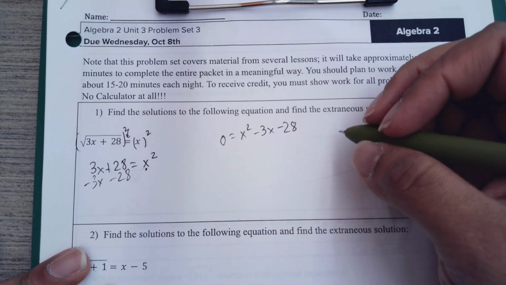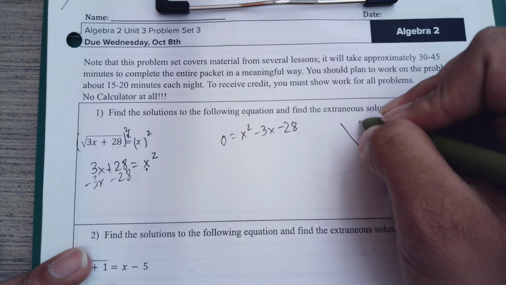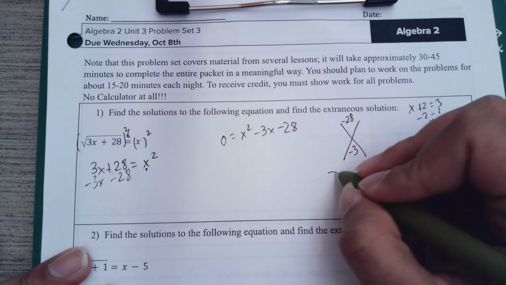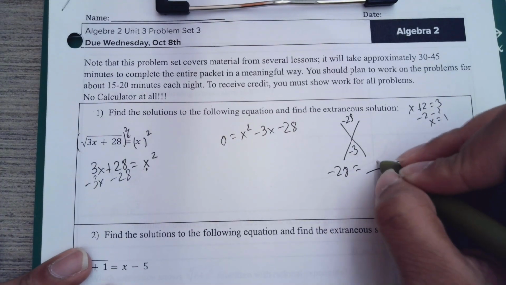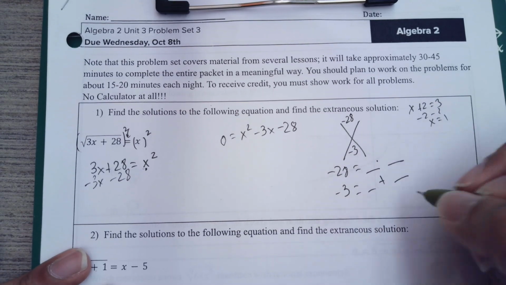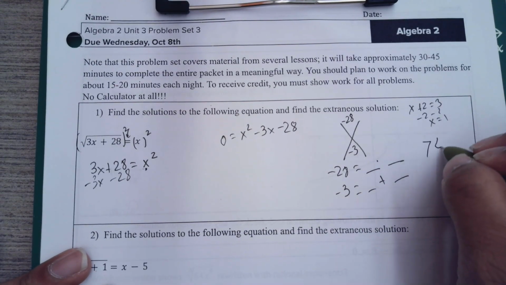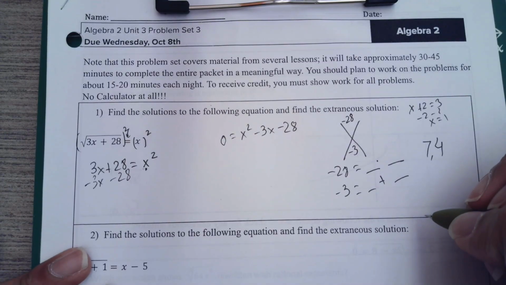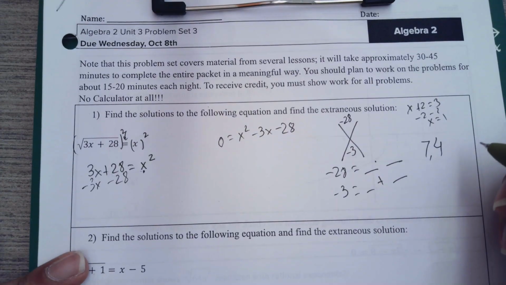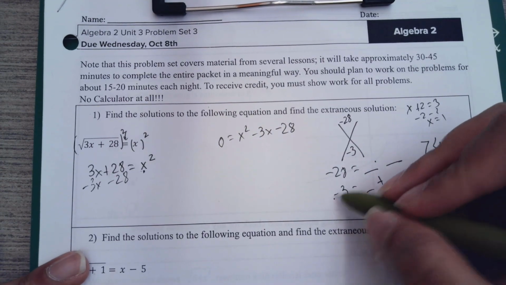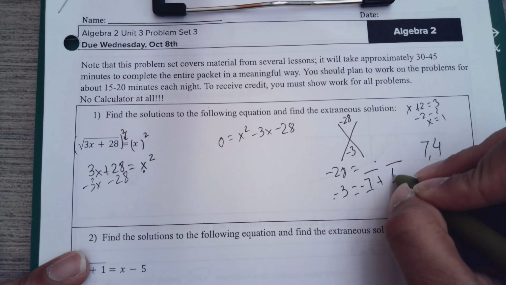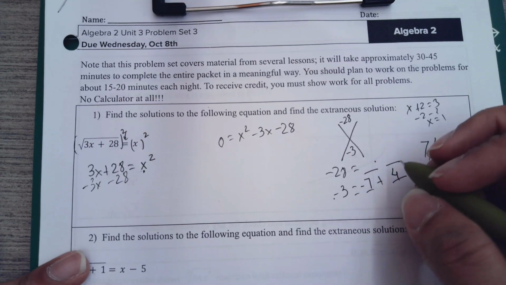Now I can use the diamond method here. What are the factors of negative 28 that get you negative 3? You're trying to find two numbers that multiply to negative 28 and add to get negative 3. So I can think of 7 and 4. Now you have to figure out what signs they are, negative and positive. Here the 3 is negative, that means the heavier one must be negative. So negative 7 and positive 4, which makes sense, which is negative 3.